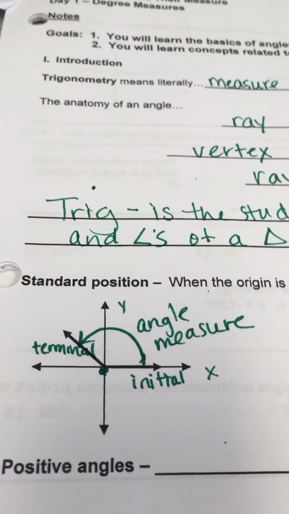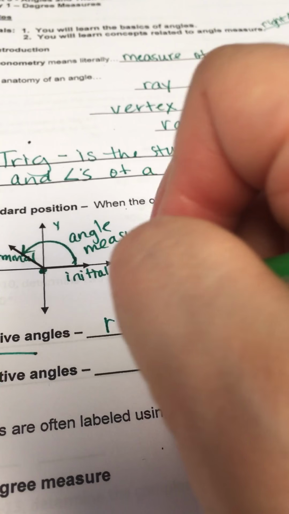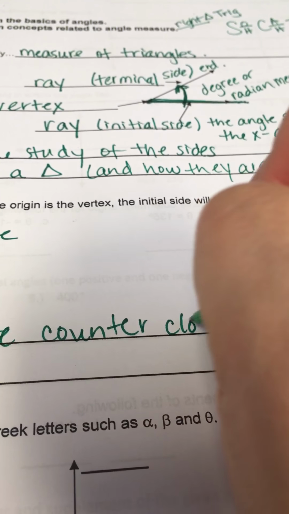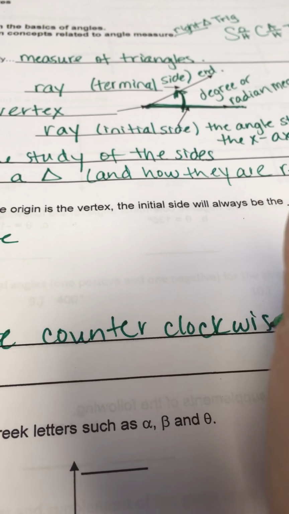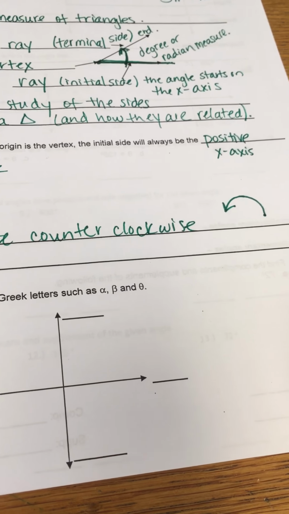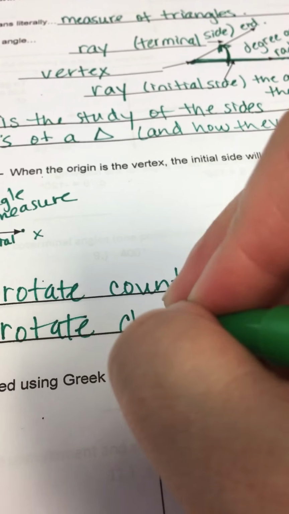Something to keep in mind, we are always going to start from the positive x-axis. When you have a positive angle measure, we are going to rotate counterclockwise. So we start from the positive x-axis and go to your left. And with negative angles, yes, we are doing negative angles, we're going to rotate clockwise.